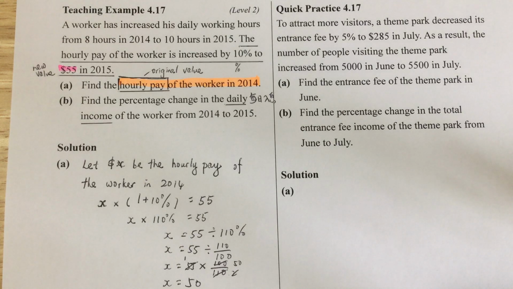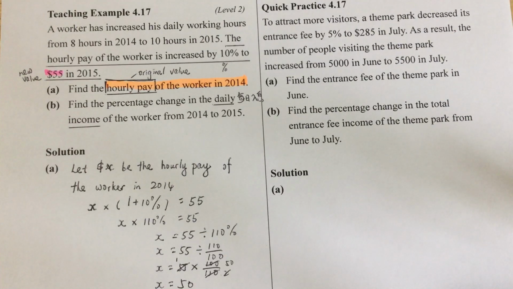Okay, now I will give you the answer for this quick practice 4.17. If you cannot finish, do it first before you start the video again. Okay, now please pause the video.